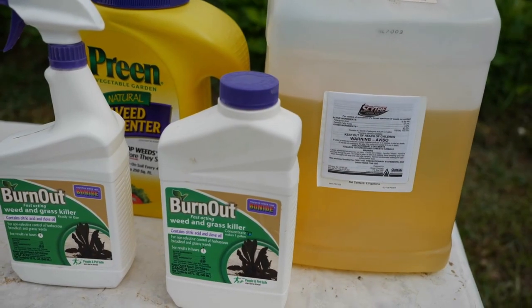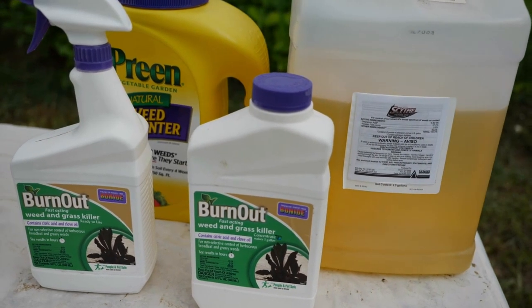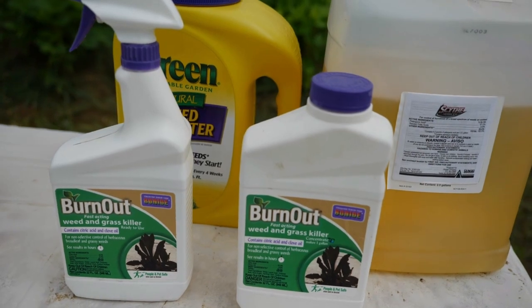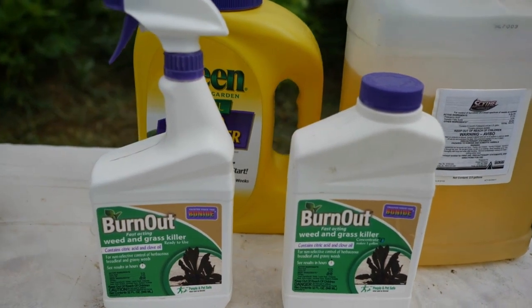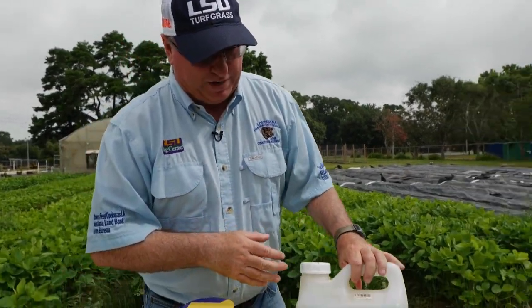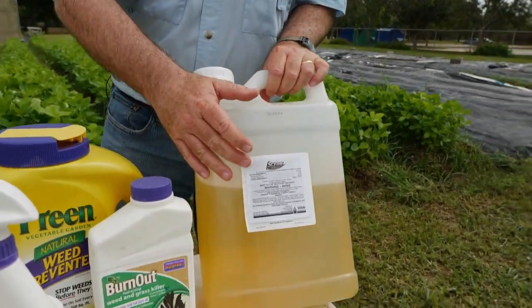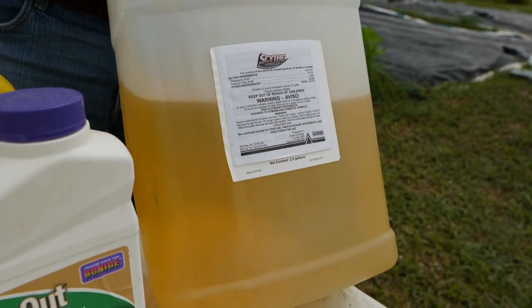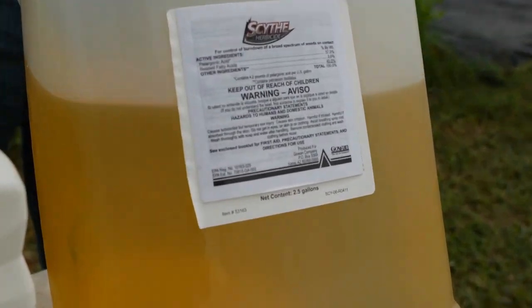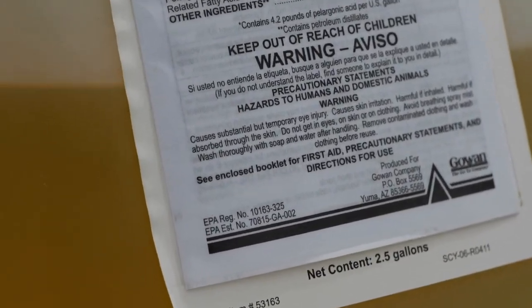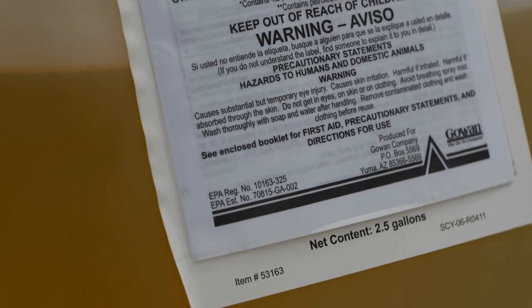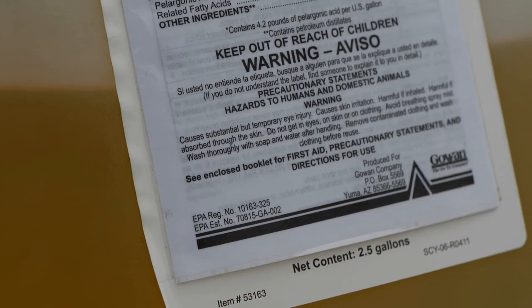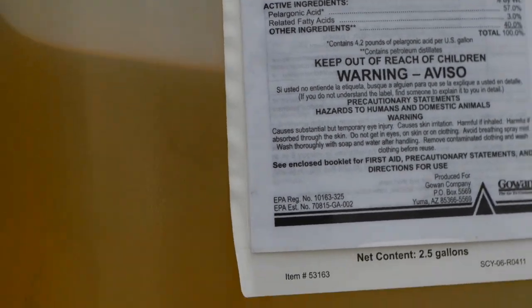There are also ammoniated soapy products that will burn the leaves of your vegetable plants, and it'll do a pretty good job on small, actively growing annuals. We've had really good luck with this product right here called Scythe. It's pelargonic acid. This is another one that you mix with water and spray. It's a non-selective herbicide that will burn back the weeds, and if it's a young annual that's not well developed, you can burn it and kill it. So we've had pretty good luck with it.